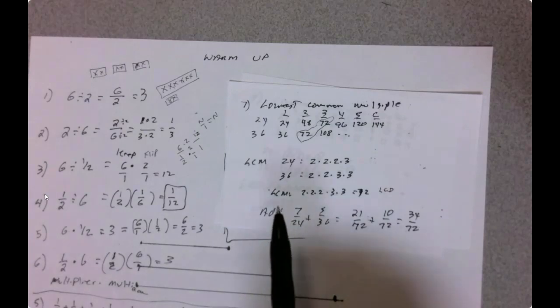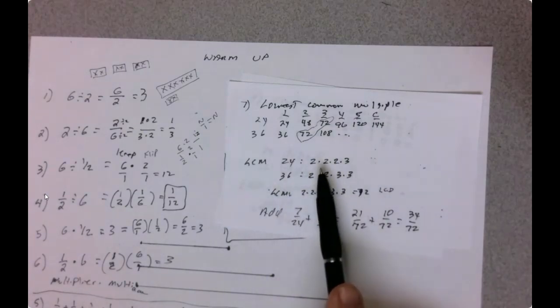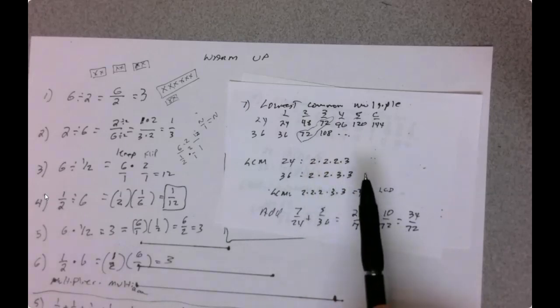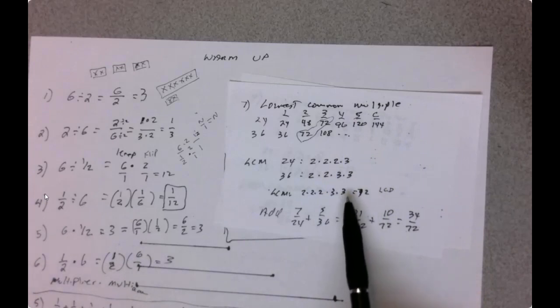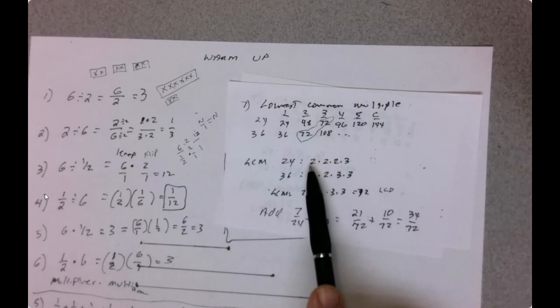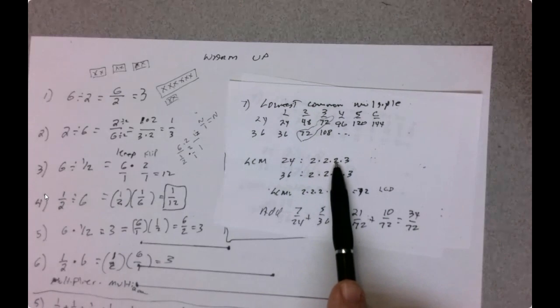Now the other way to do it is to factor. So you look at this factorization and you say, here is 24, here is 36. So to find the lowest common multiple, the lowest common denominator, what you do is you bring down each of the individual factorizations, the greatest number of times it occurs in any one of the factorizations.